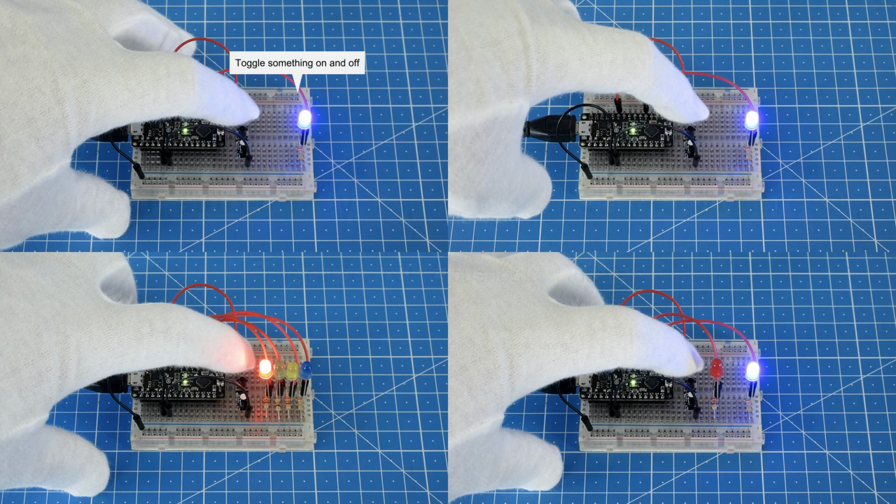You will learn how to toggle something on and off. You will learn how to set an auto-off timer. You will learn how to cycle through different modes. And you will learn how to detect short and long button presses.